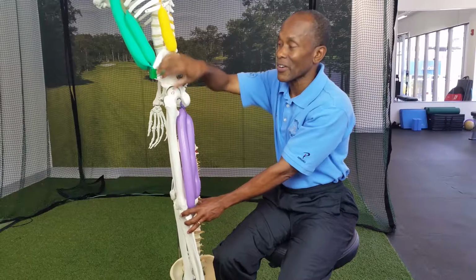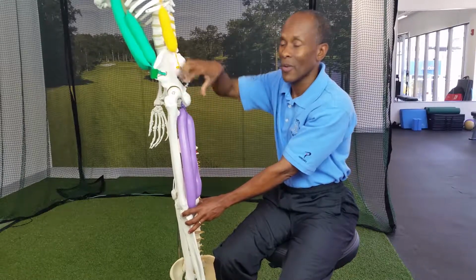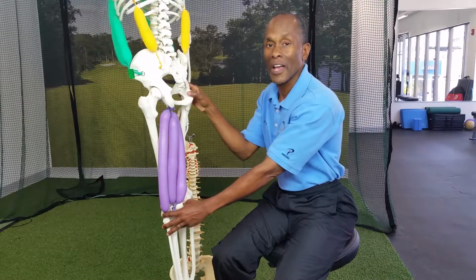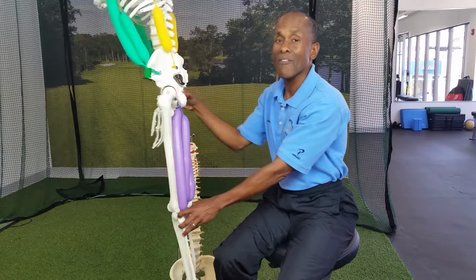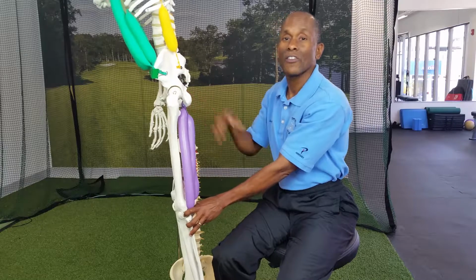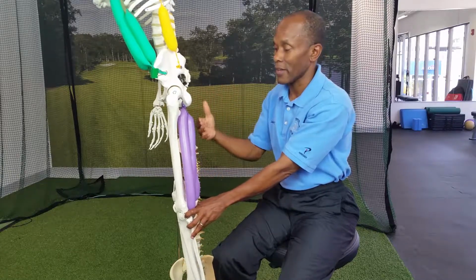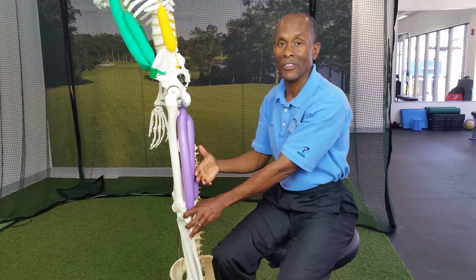Since they're a little weaker now due to the position of your hip bone, these medial hamstrings are working harder for your leg to rotate in and for your leg to straighten. And so both of those create a double whammy, which can really create a serious pull in your hamstrings.